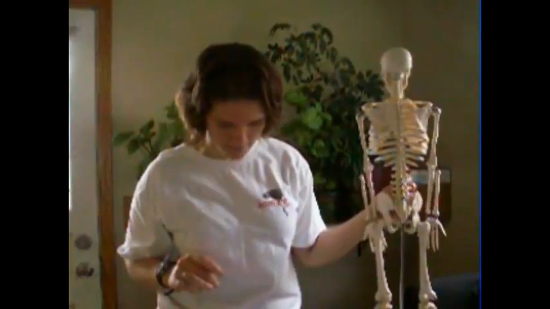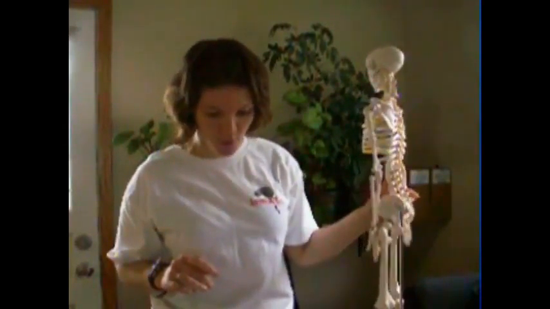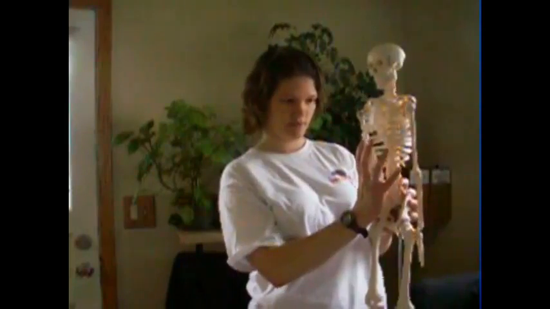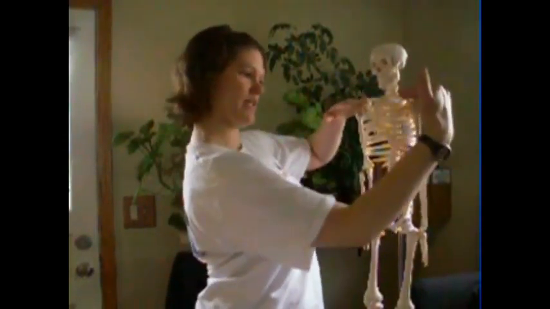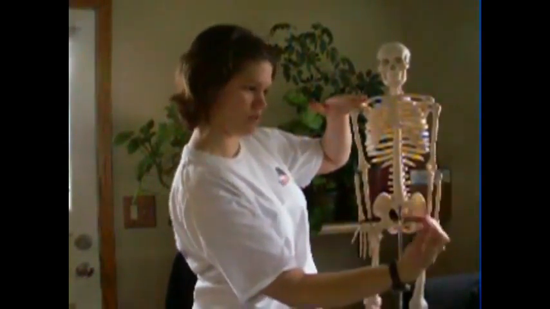And then we have abdominal cavity, which is here, pretty much the internal organs. We have the large and small intestines, digestive tract, things like that. And then ventral body cavity, which is pretty much your thoracic and your abdominal. So it's from this region down to about here.